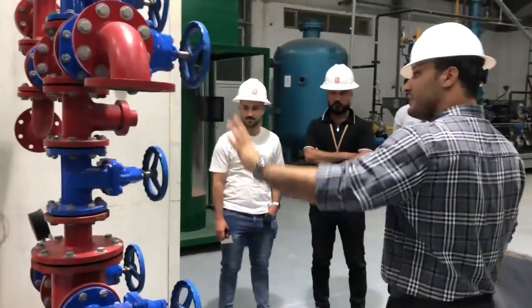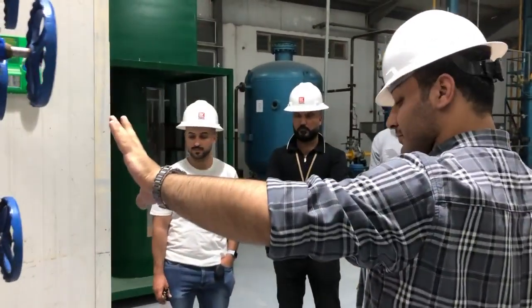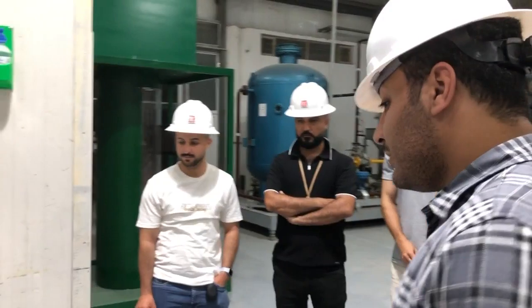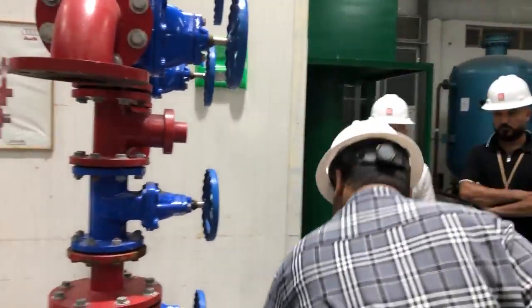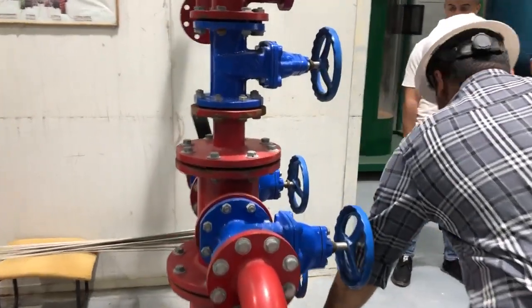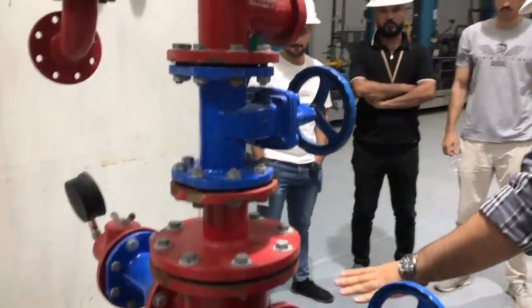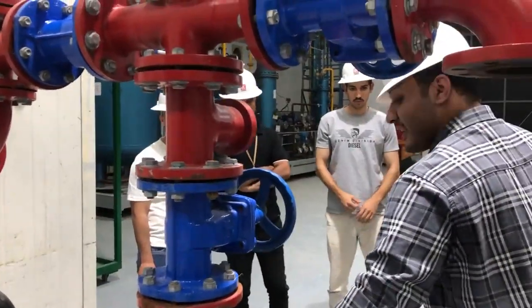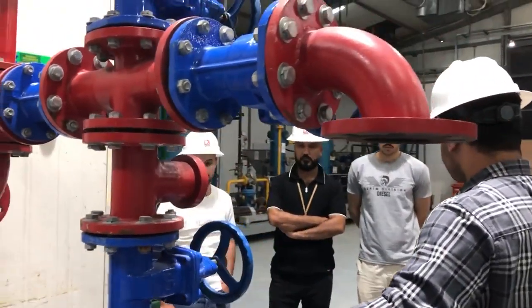This is a schematic of the wellhead and the Christmas tree. First, it includes many parts. It includes a casing head. Also, this is a casing head. This is for the surface casing or the conductor casing, for the production casing, and for the tubing.